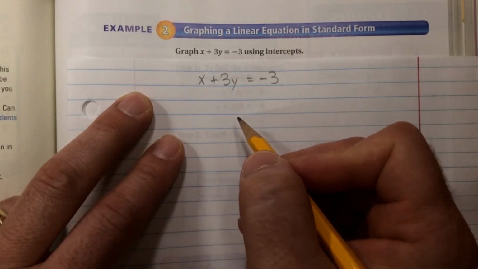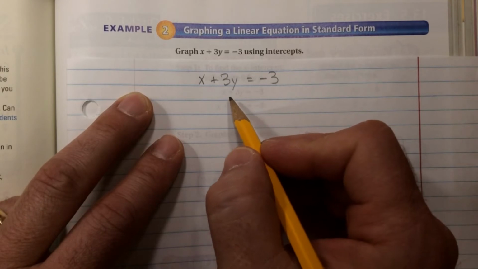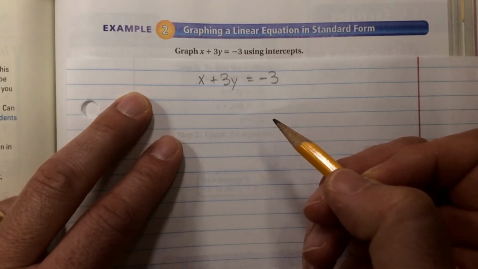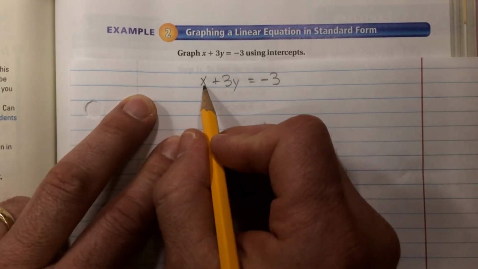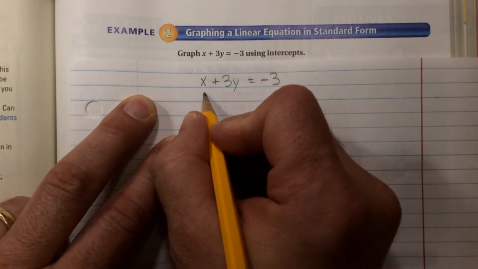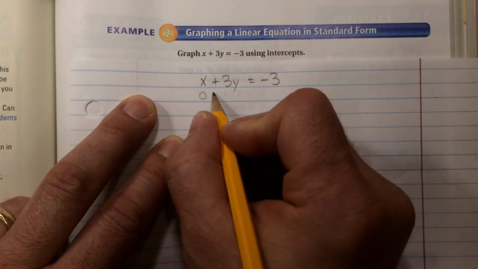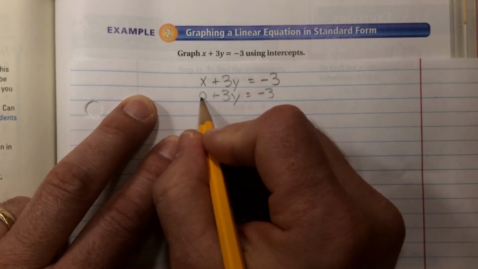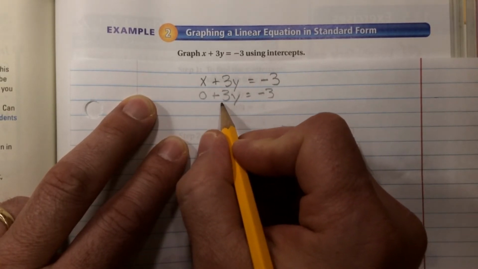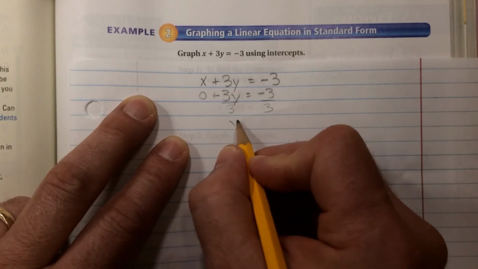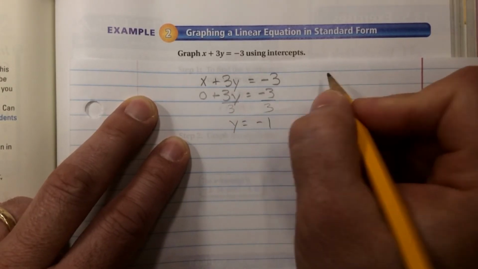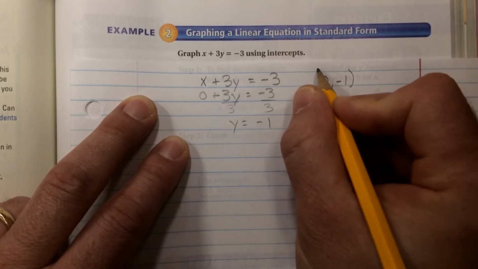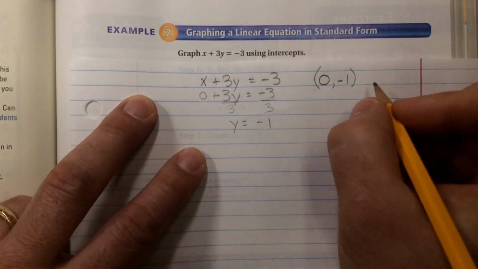And remember, at the x-intercept, or well, let's start with the y-intercept. The y-intercept, x is 0. It's where it crosses the y-axis when x is 0. So let's put 0 in for x. That becomes 0 plus 3y equals negative 3. Of course, that just goes away, so divide both sides by 3, and y equals negative 1, which means when we put 0 in for x, y is negative 1. And there is a point that we can graph. It's our y-intercept.